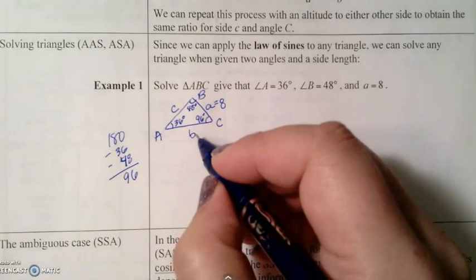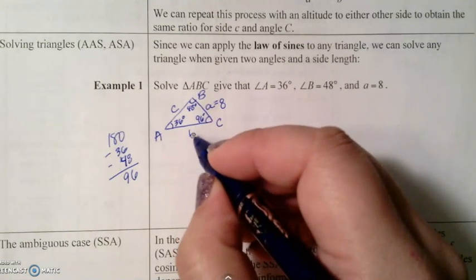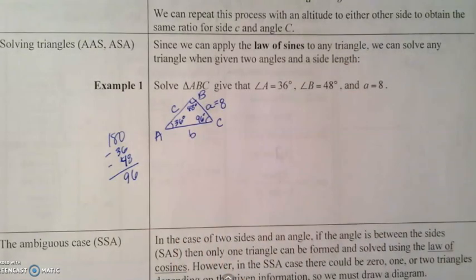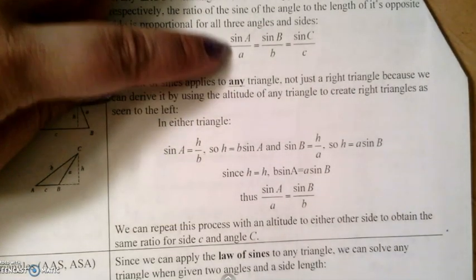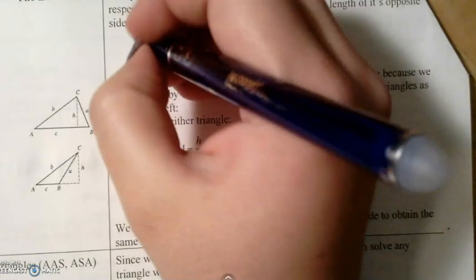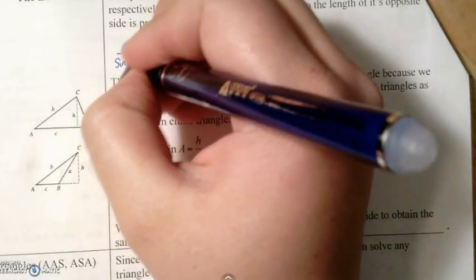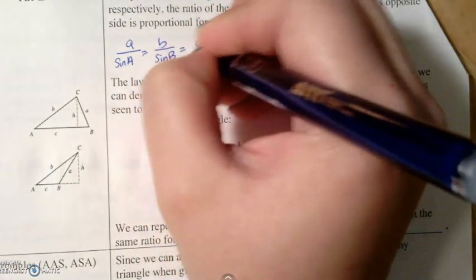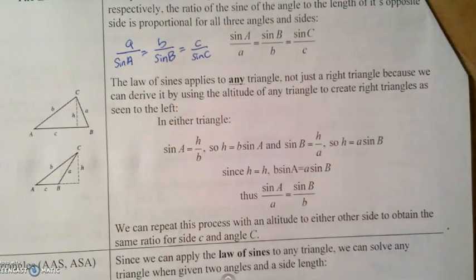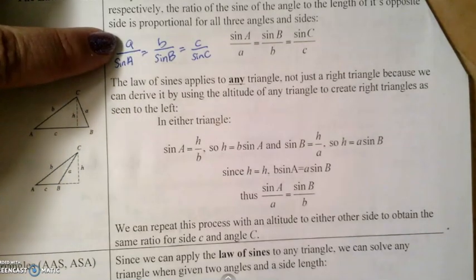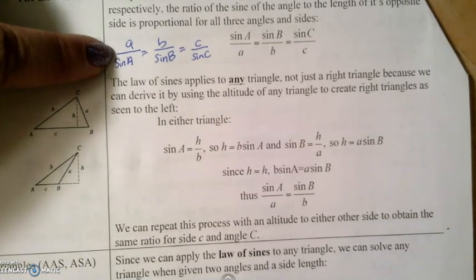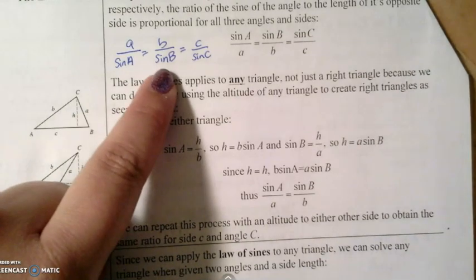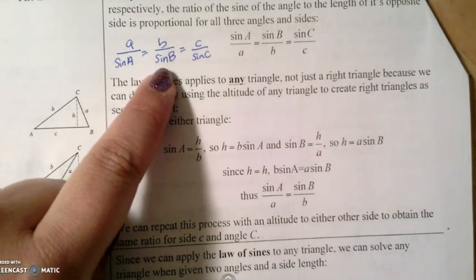So we want to set up a proportion where, let's find b first. Now, because the proportion is equivalence of ratios, I can also write this as a divided by sine of A equals b divided by sine of B equals c divided by sine of C. So if I'm solving for a side length, setting it up this way might be easier because then instead of having to cross multiply and then divide, I can just multiply by the denominator. I'll show you what I mean.